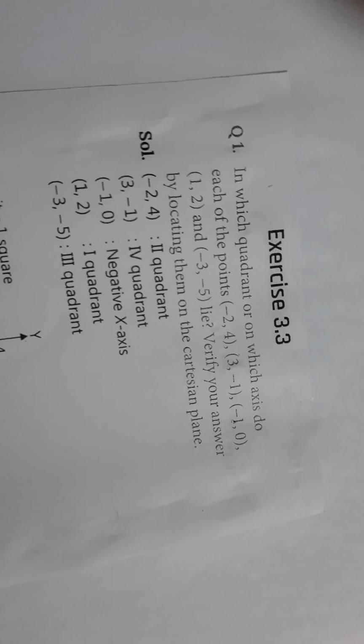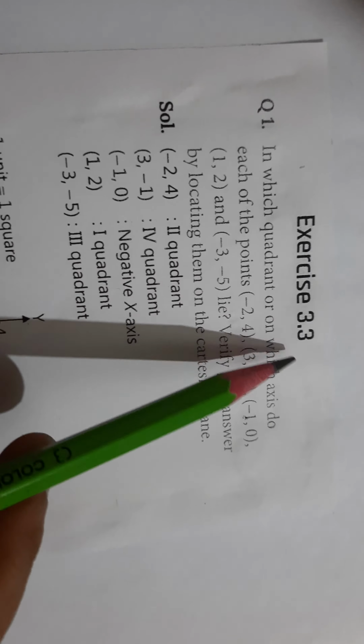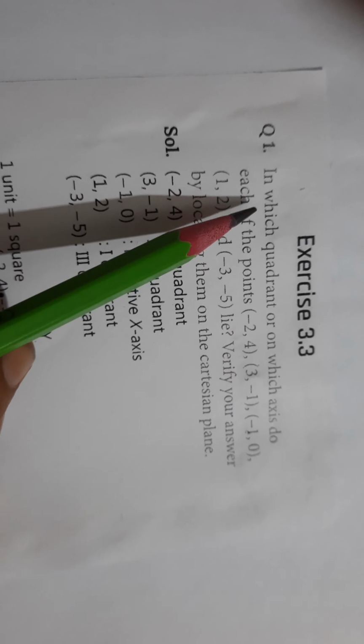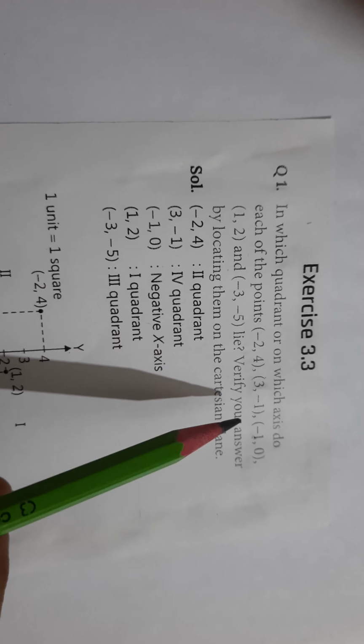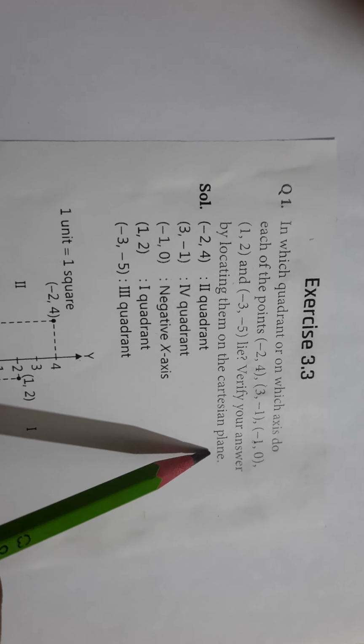Now question number first from exercise 3.3. In this question, you have to check in which quadrant or on which axis these points lie, right? And also verify your answer by locating them on the Cartesian plane. First, you have to write the quadrant in which these points lie. Look here.